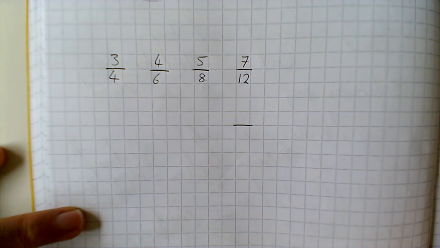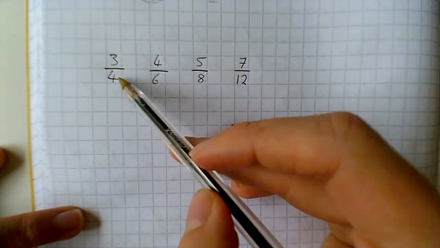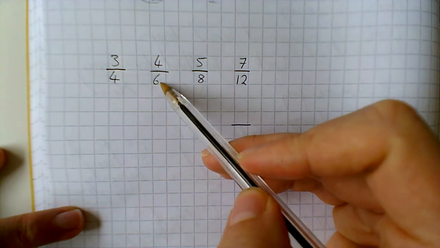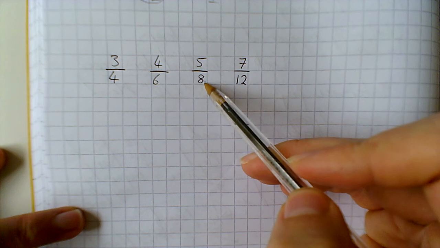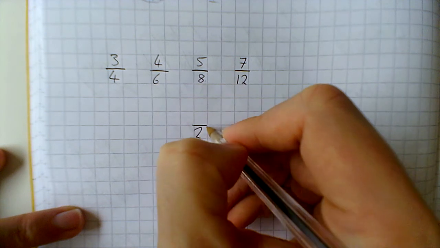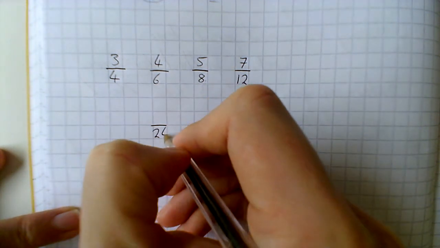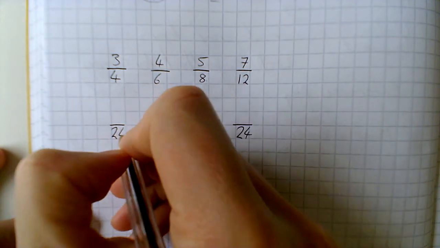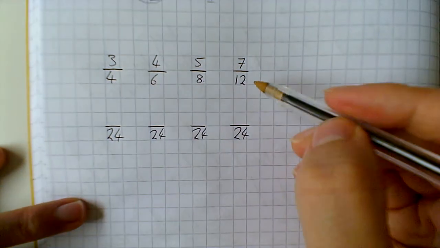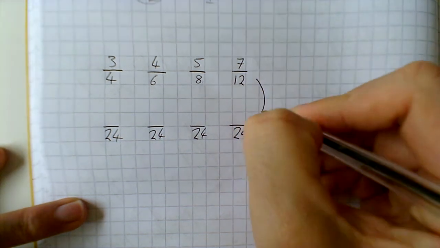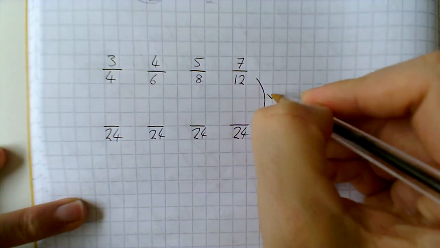12 times 2. 12 times 2 is 24. Now, 24 is in the 4 times tables because it's 4 times 6. It is in the 6 times tables because it's 6 times 4. And it is also in the 8 times tables because it is 8 times 3. That means that 24 will work as a common denominator because it is a multiple of 4, 6, 8, and 12. Okay? Now what we need to do is think, okay, what did we do to the denominator to turn it into 24? Well, for this one, we multiplied 12 by 2.